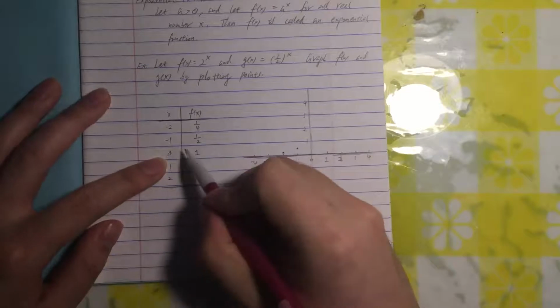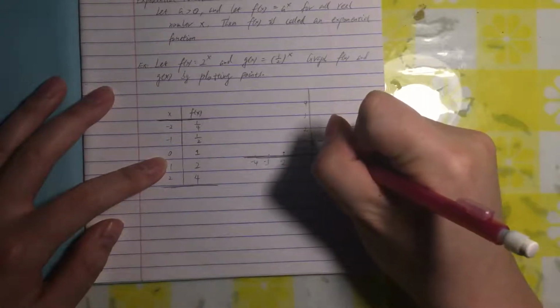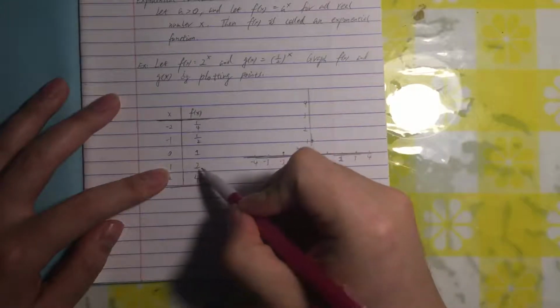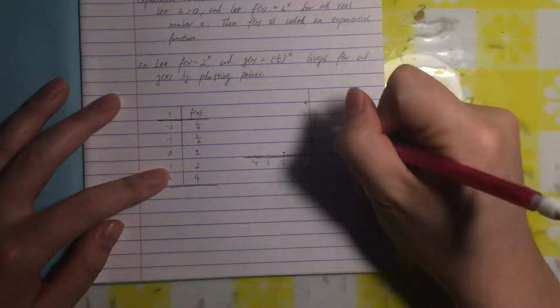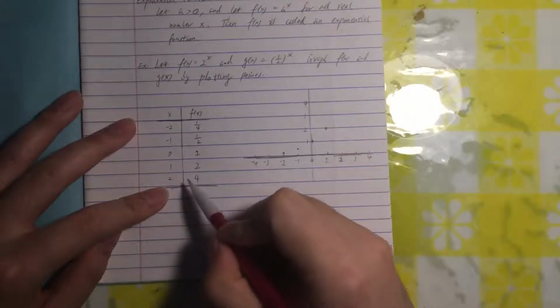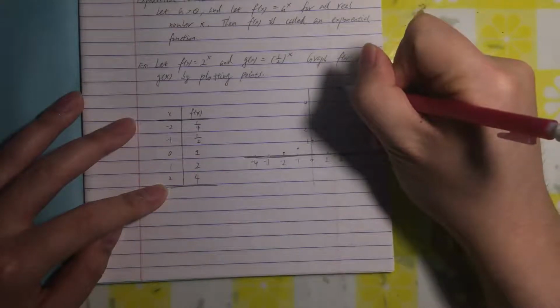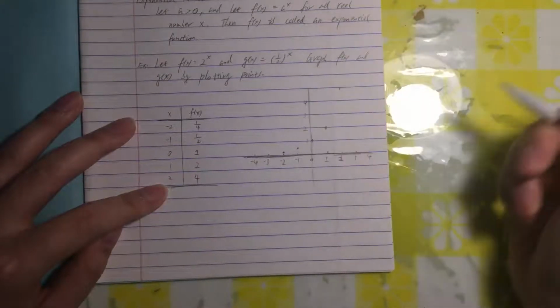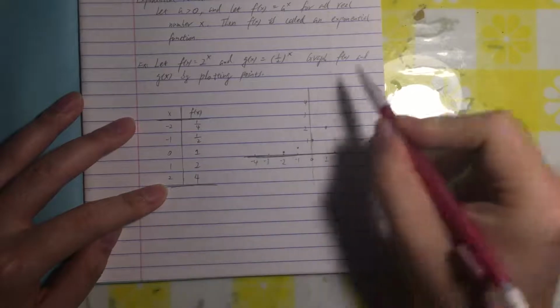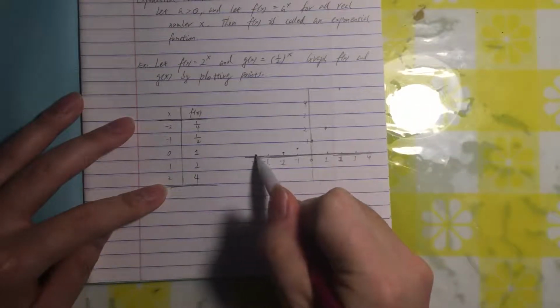Next point, 0, 1. x is 0, y is 1, here. Next point, 1, 2. x is 1, y is 2, somewhere here. Next point, 2, 4. x is 2, y is 4, somewhere here. Then, connect these points using a smooth curve. It looks like this.